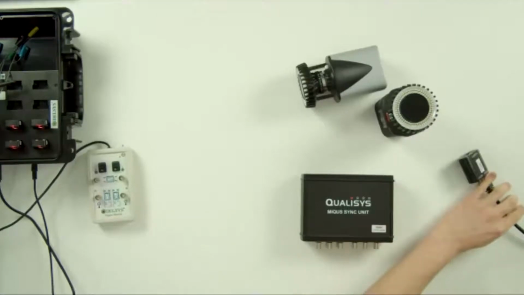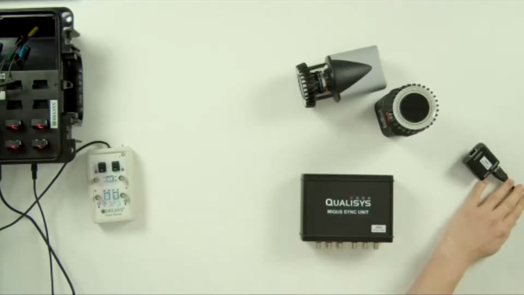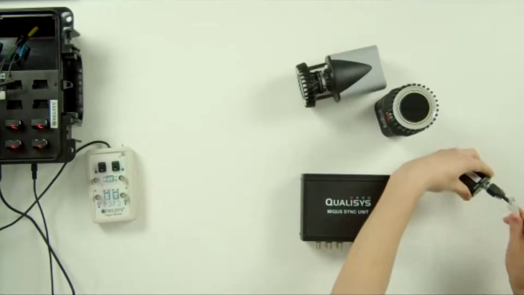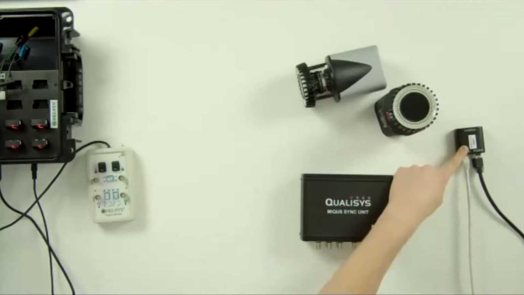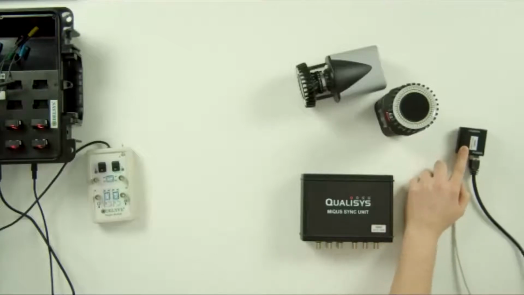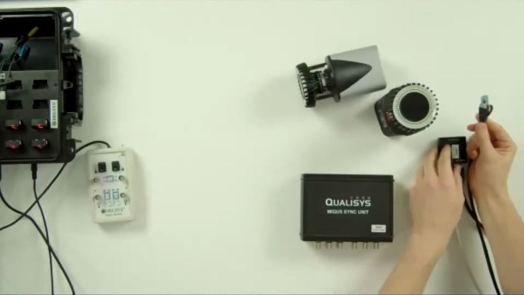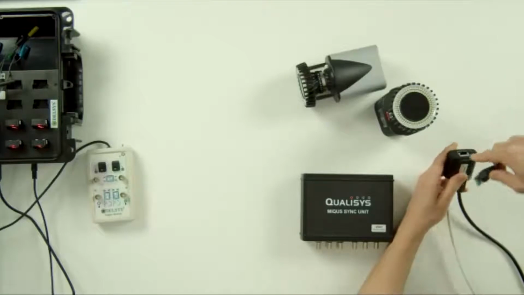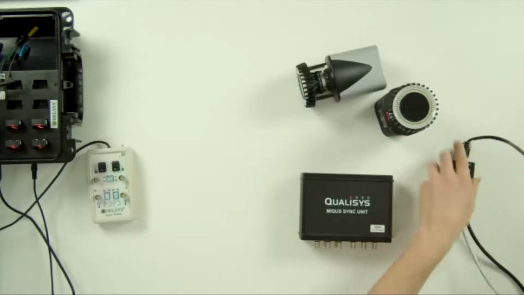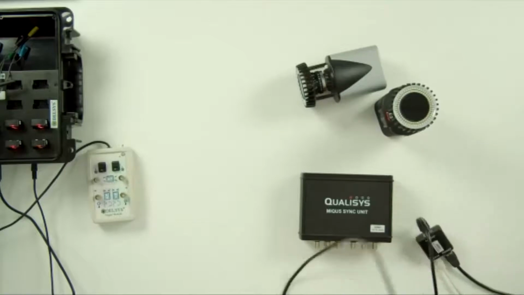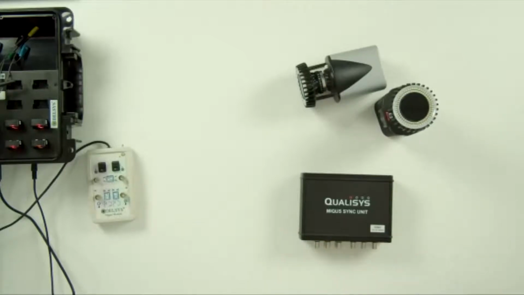So we then need an Ethernet cable to go into the data port, with the other end going into the computer. At this point then, we'll get another cable and plug this into where it says camera, plug it in the right way around. And of course, it's now asking us to plug this into the camera. Sorry, one moment. Just got my cables tangled up.